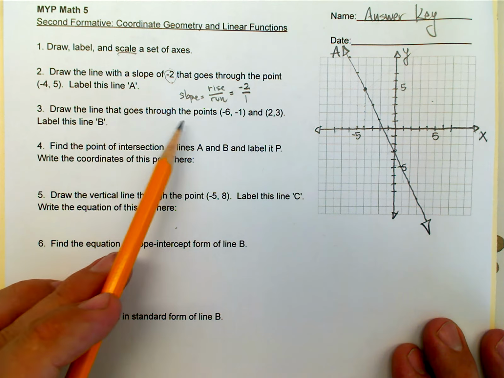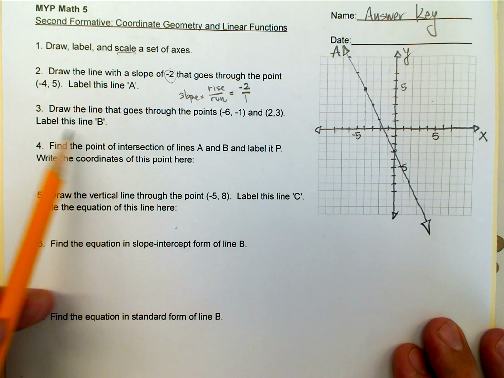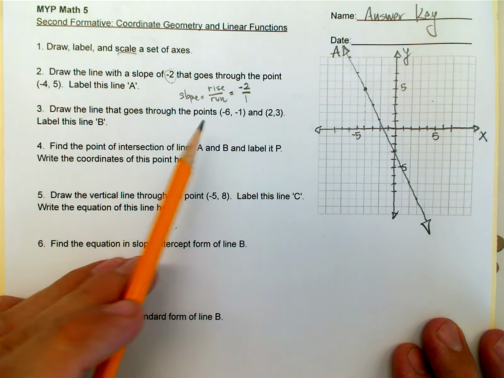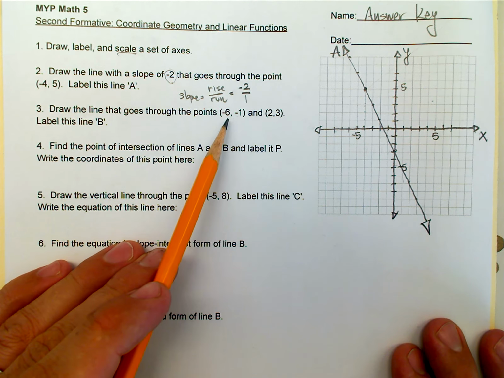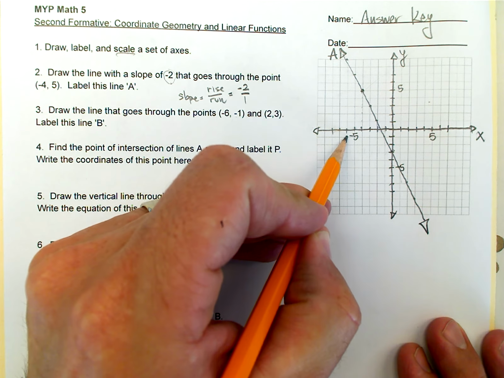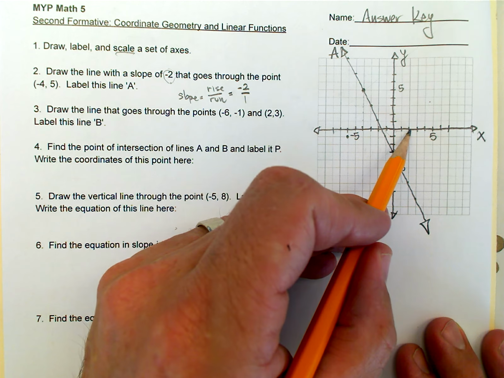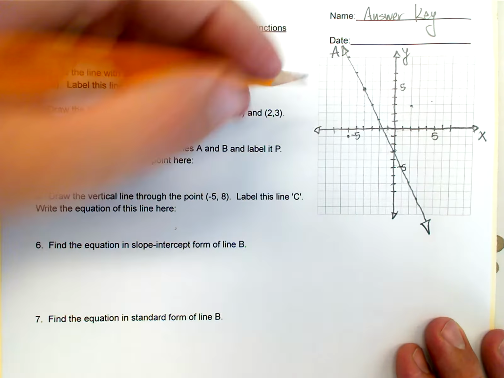Draw the line that goes through the points (-6, -1) and (2, 3), and then label this line B. Well, again, any 2 points define a line. So let me begin by plotting (-6, -1), and (2, 3), x equal to 2, y equal to 3. That's this point right here.